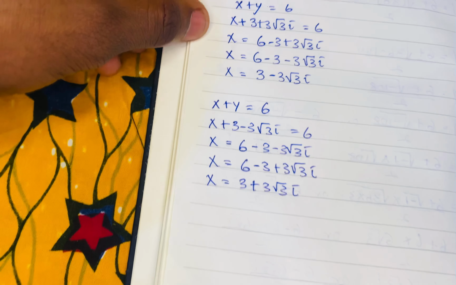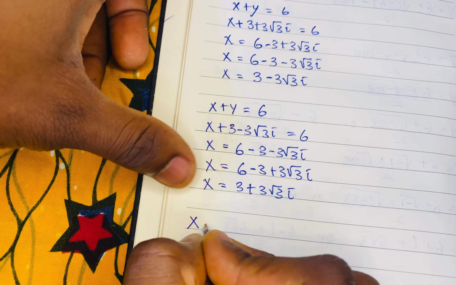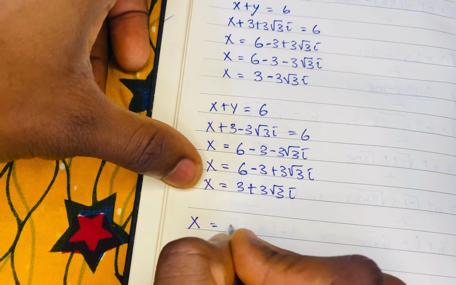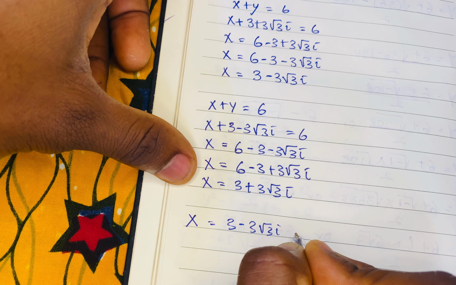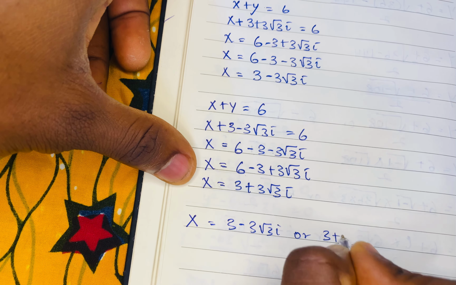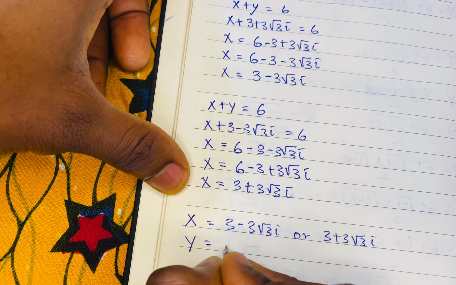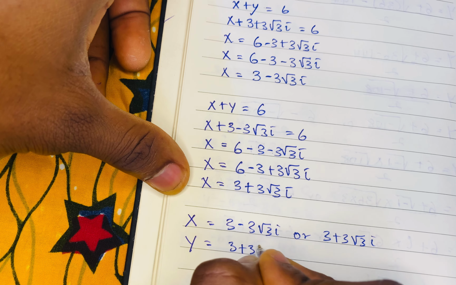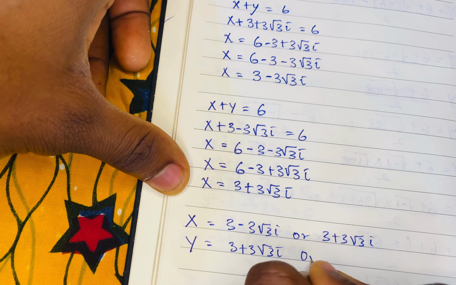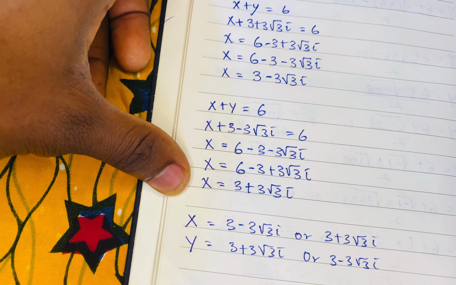So we have gotten the values of x and y. The value of x is 3 minus 3 root 3i, or 3 plus 3 root 3i. Then the value of y is 3 plus 3 root 3i, or 3 minus 3 root 3i.